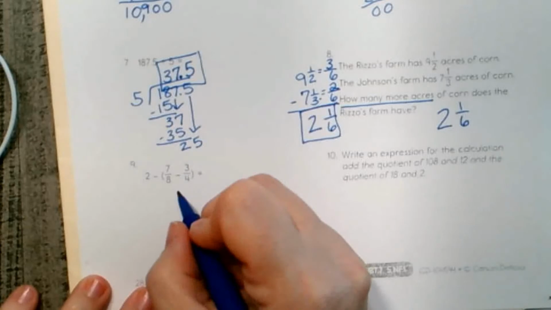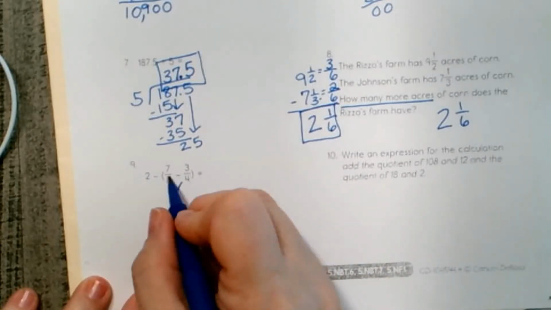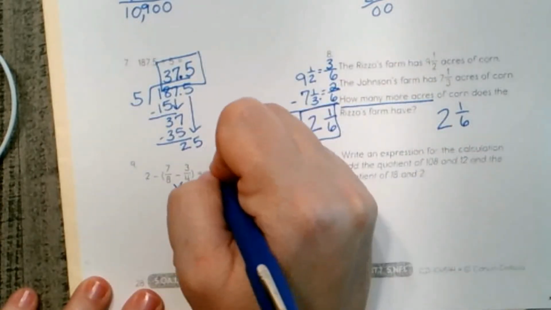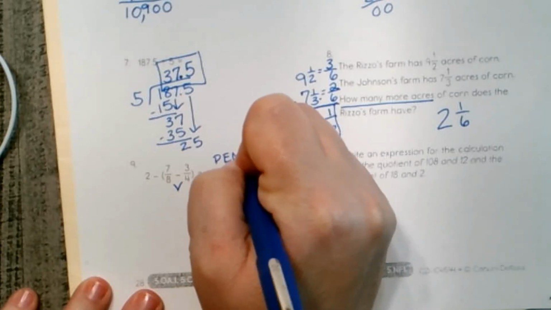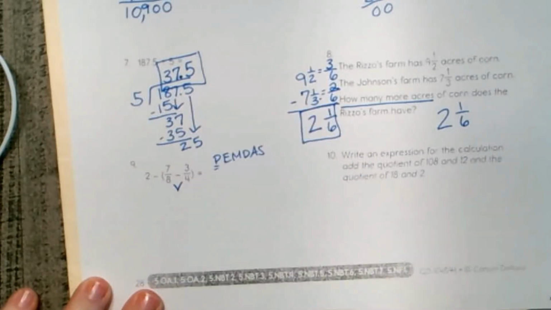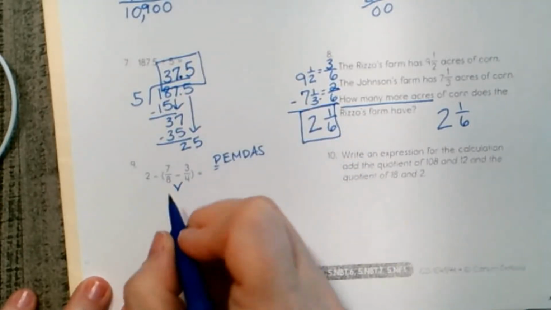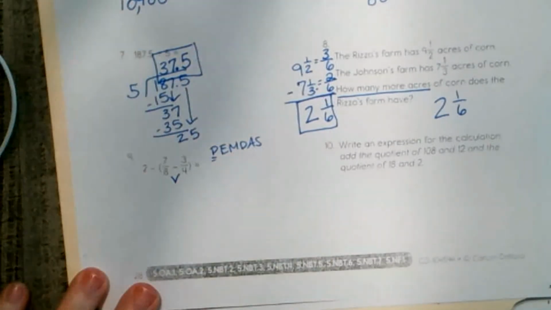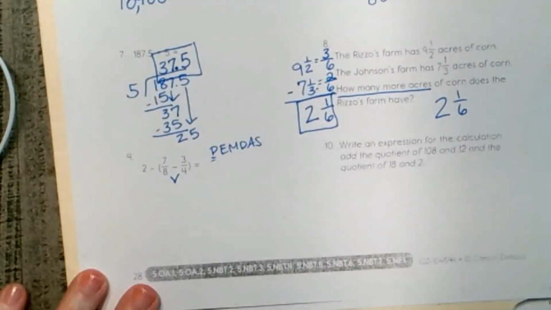All right. Right here, we've got to do that first because of PEMDAS. Says you have to do the parentheses first. So, is that still focused? Okay.